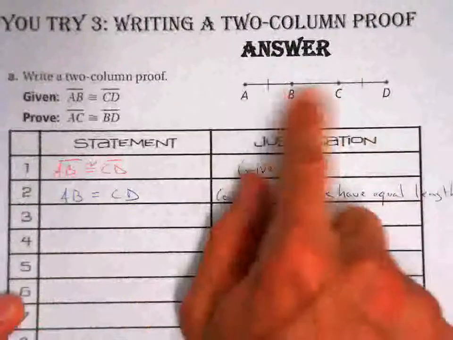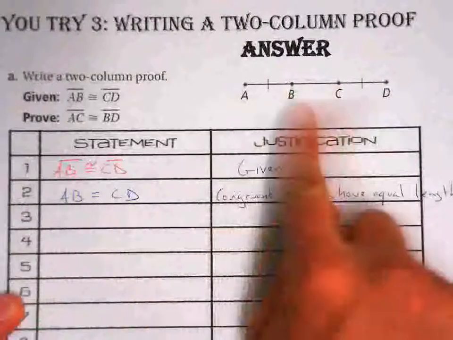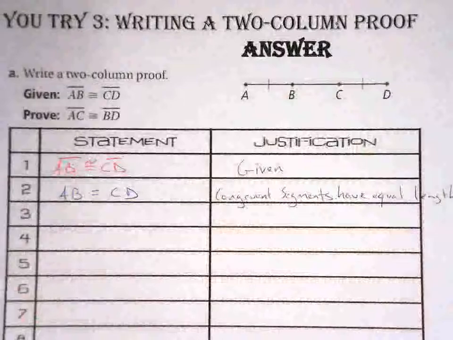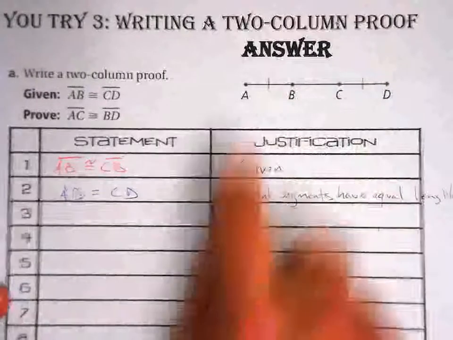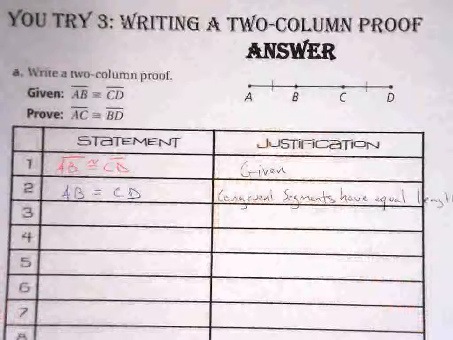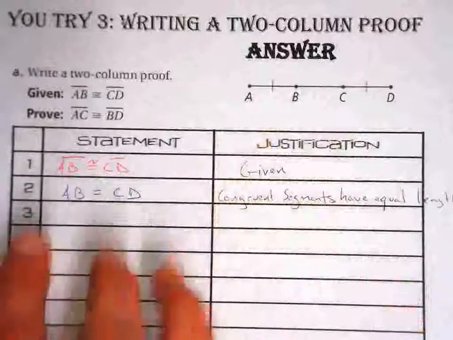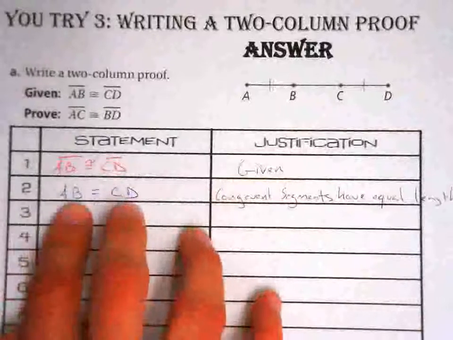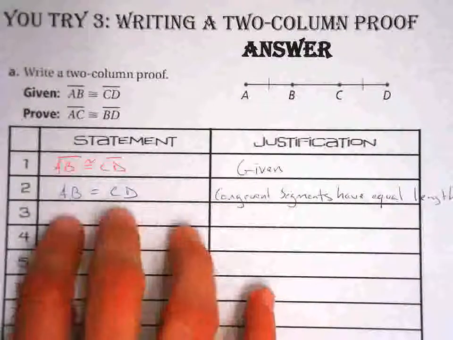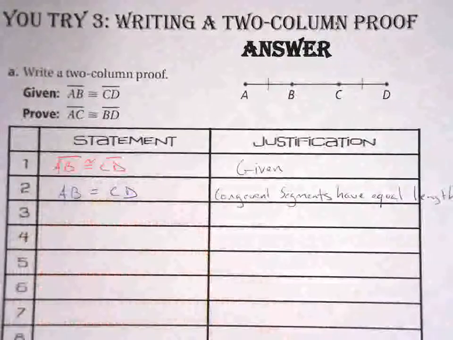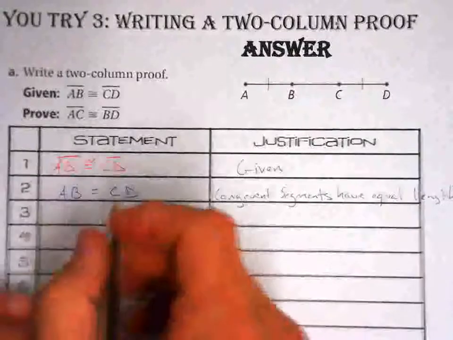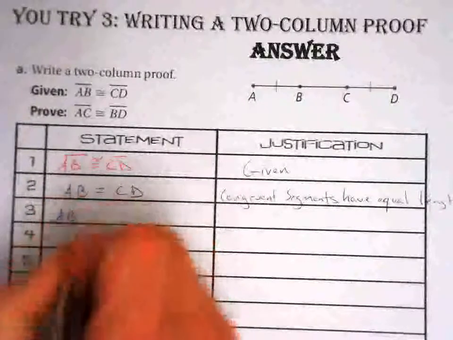So I'm going to start looking at AC. How in the world can I get to AC? Okay, well, I want to follow suit with this as much as I can. If I'm working with AB, let's keep AB there. So I'm going to keep AB there. If I take the measure of AB, and I want to get to AC.